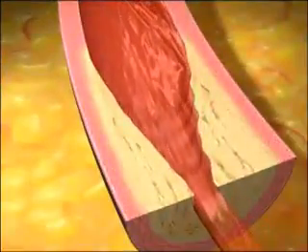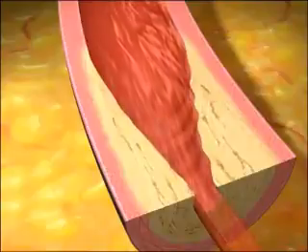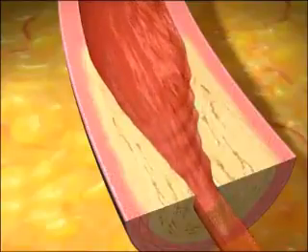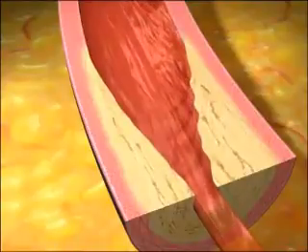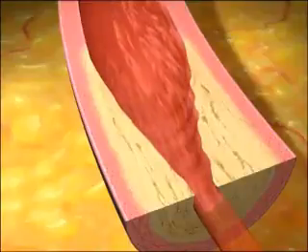Atherosclerosis is a buildup of fatty deposits on the inner walls of arteries. This buildup causes a narrowing of the inner vessel diameter, restricting blood flow. Fats and other particles combine to form plaque.